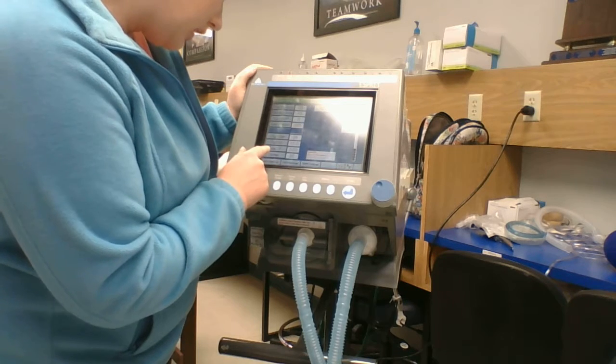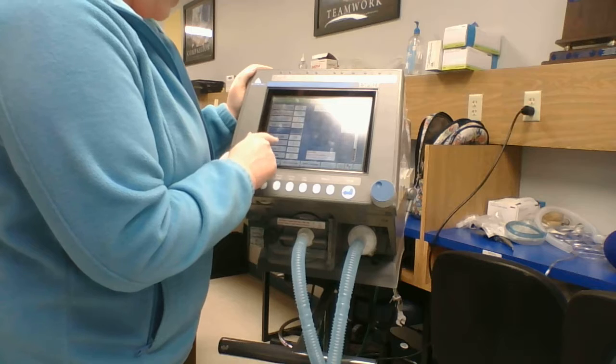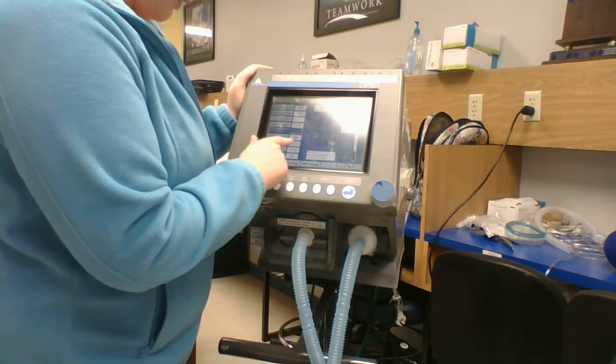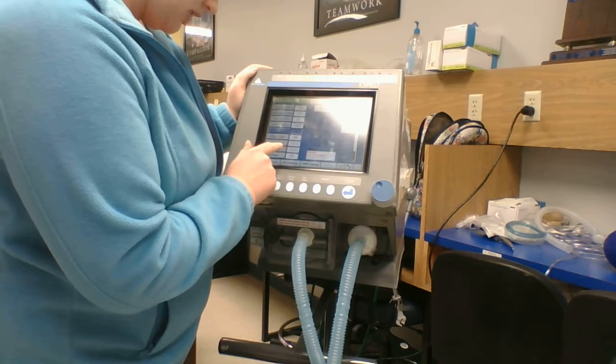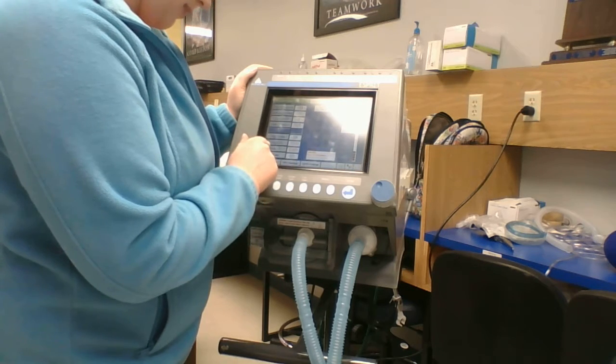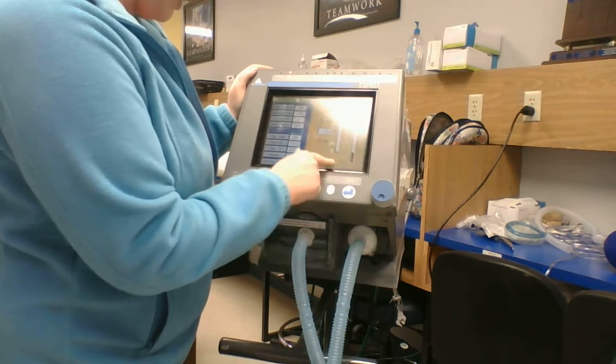My high minute ventilation, I'm at 3.6, so I want that about 10 to 15 above, so 15 should be good. And my low minute ventilation, it's at about a 4, it could be about 3 to 8 below, so we'll go 1.5.